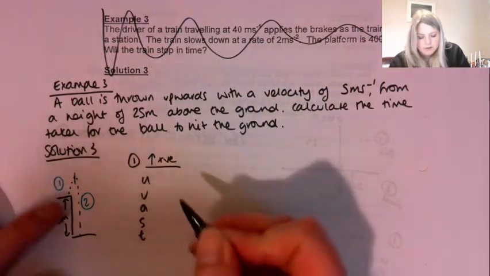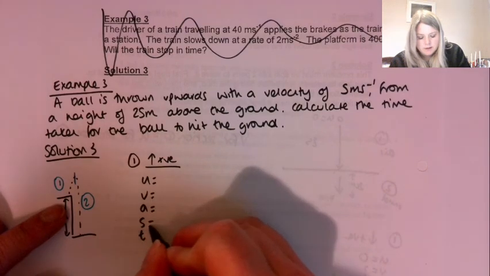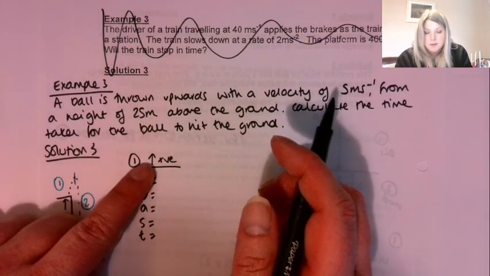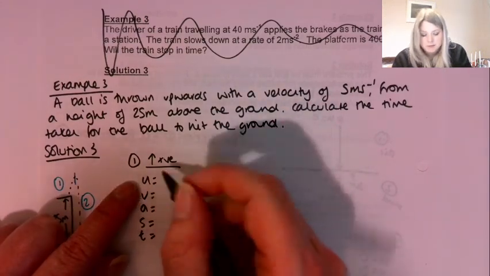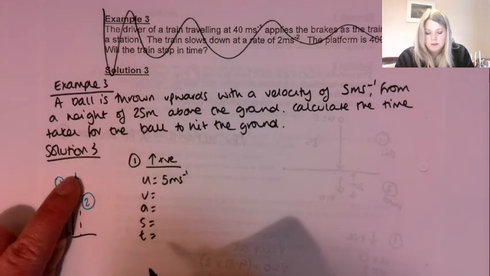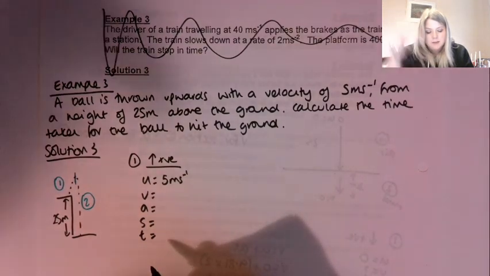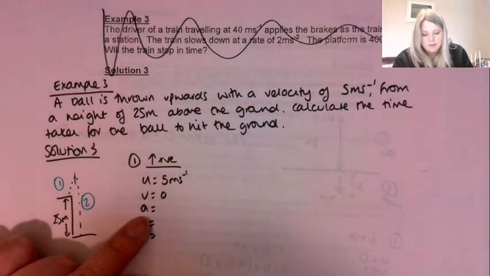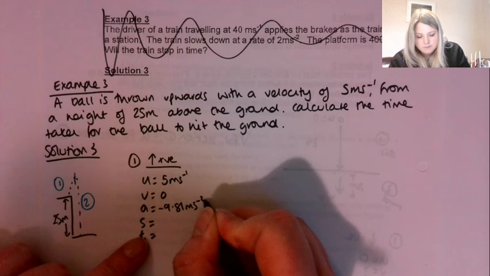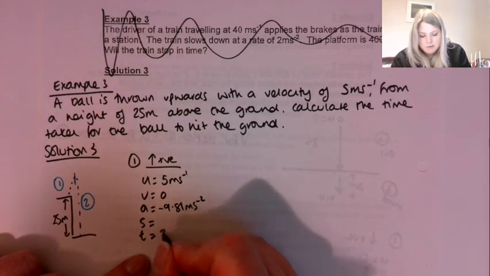It is thrown upwards with a velocity of 5 meters per second. Because I've taken up as being positive, I put this in as positive 5. For section 1, it's up until the top of the flight, so V is 0. A is decelerating due to gravity, so it's minus 9.81. S I don't know, and time is what I'm trying to figure out.